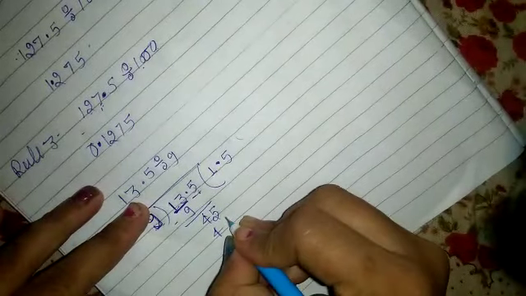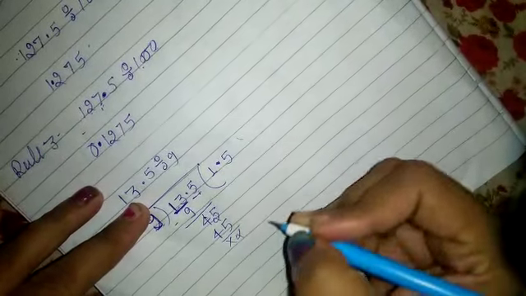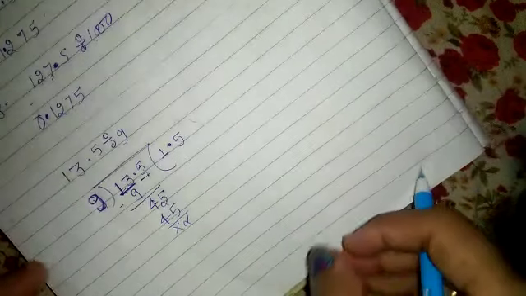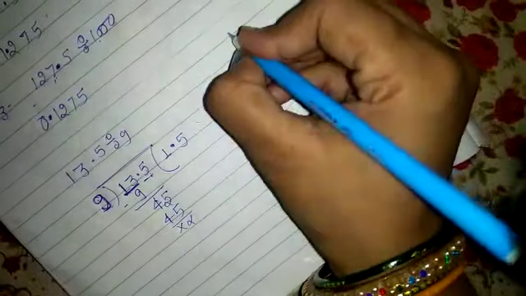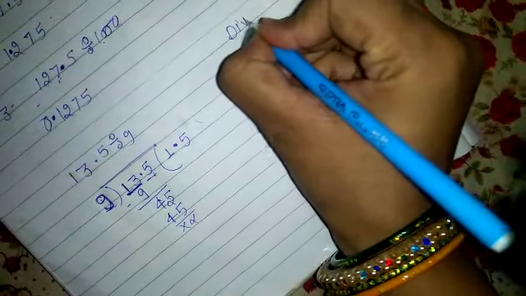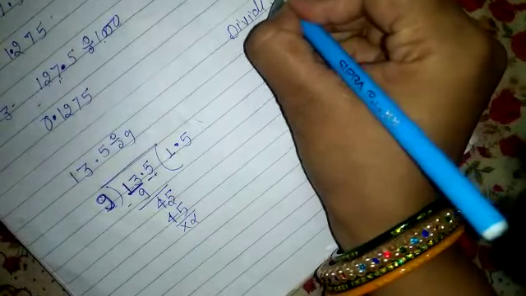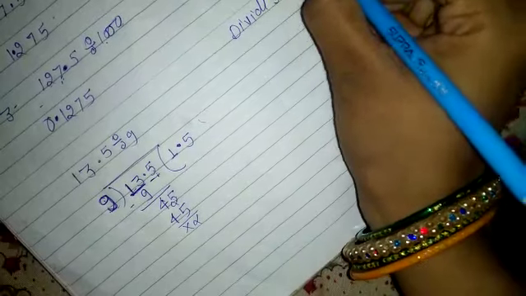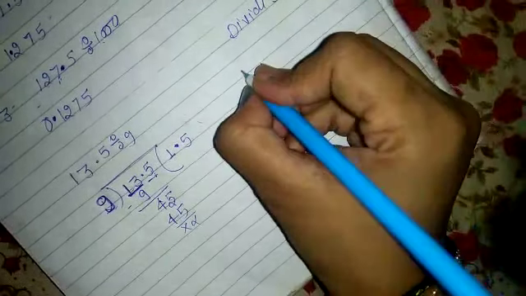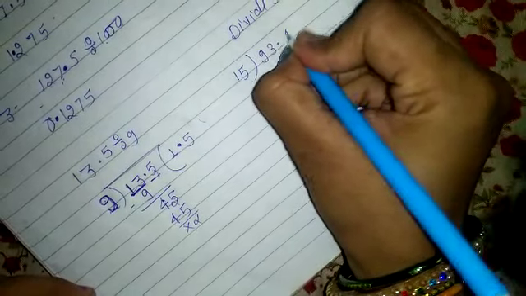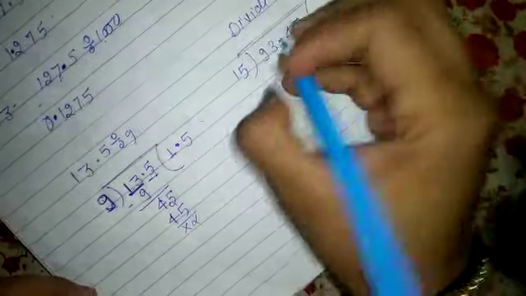Okay, 9 5 is 45. Okay, clear? Now students, let's see another example like that. Divide 93.45 by 15. So divide by 15 and 93.45. So students, check it.